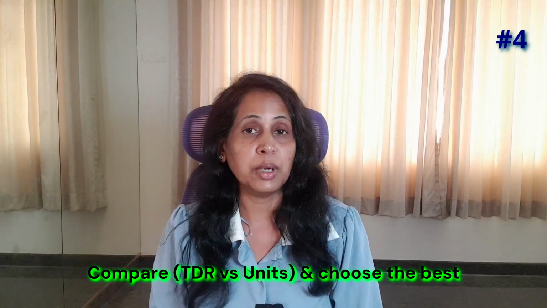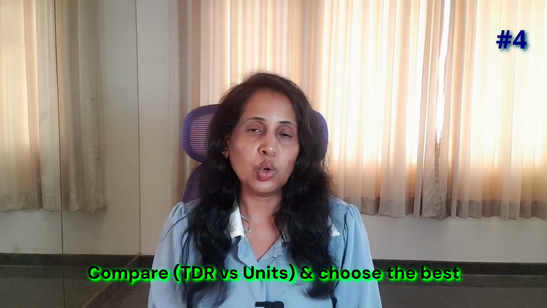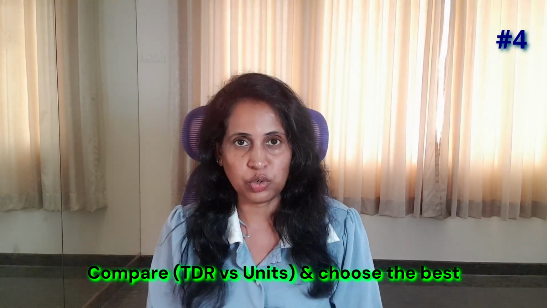Now what's the tax planning tip here? If you sell apartments after CC, no GST on sale of apartments, but you'll have to pay GST on TDR on such apartments at CC. So you'll have to do a comparison and choose what's best for you.